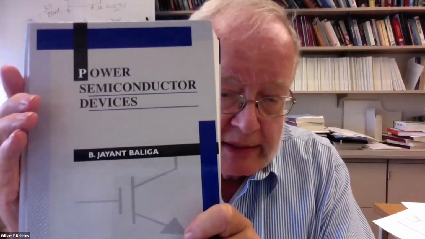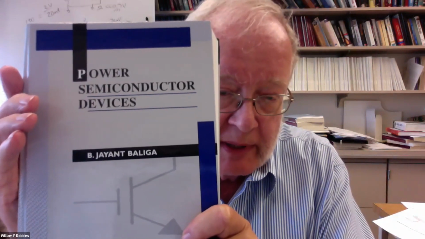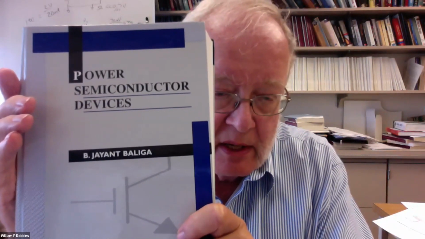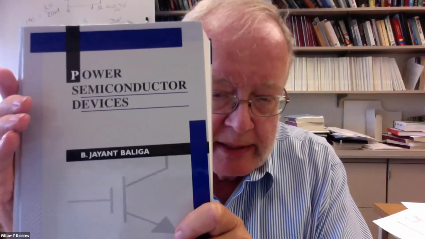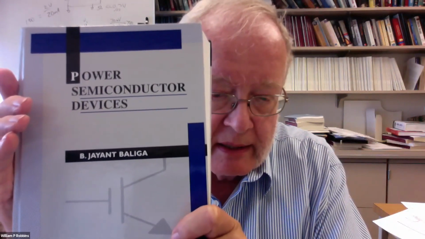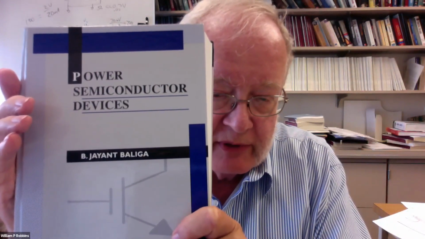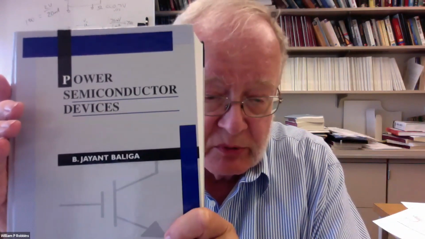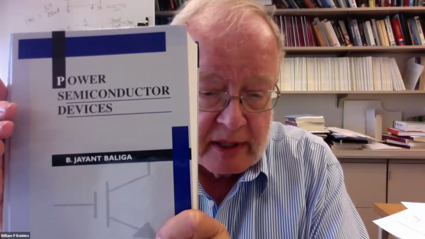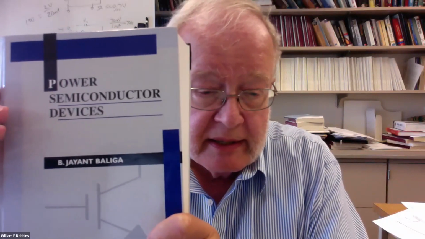He recently has another book out called Fundamentals of Power Semiconductor Devices, which has a copyright date of 2019, where he'll have some discussion of silicon carbide devices as well. The book I'm showing here, which has the copyright date of 1996, barely mentions wide bandgap materials.